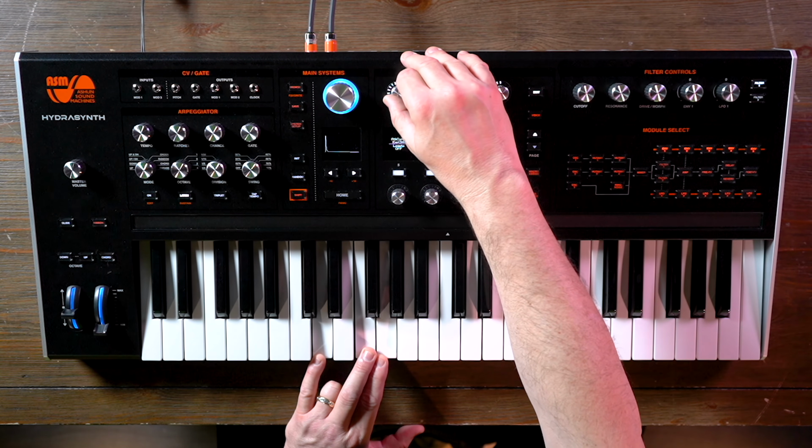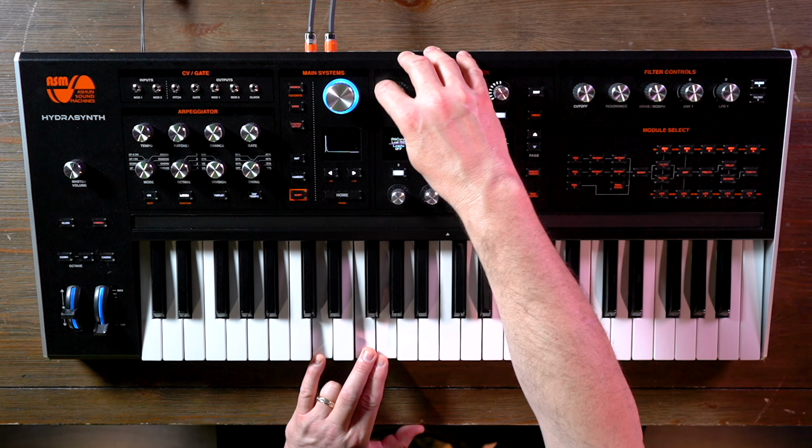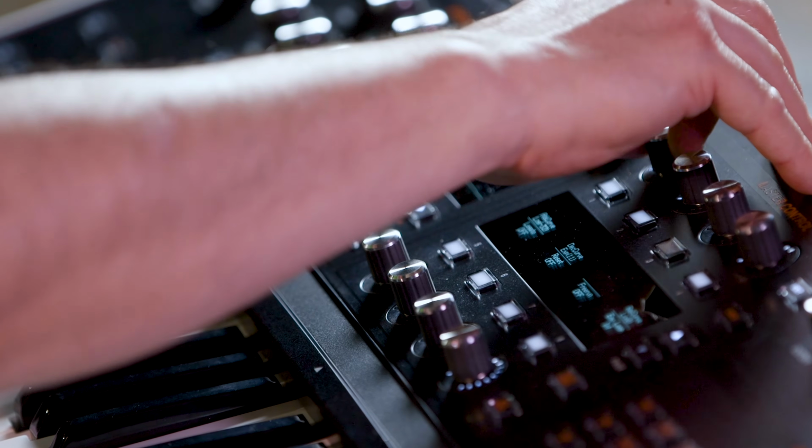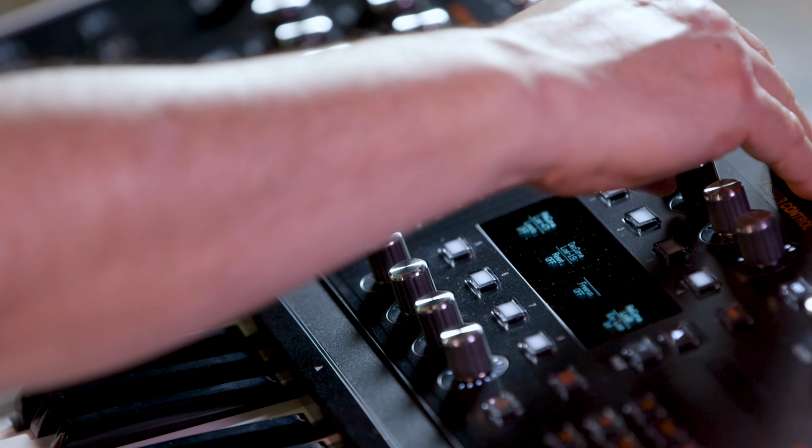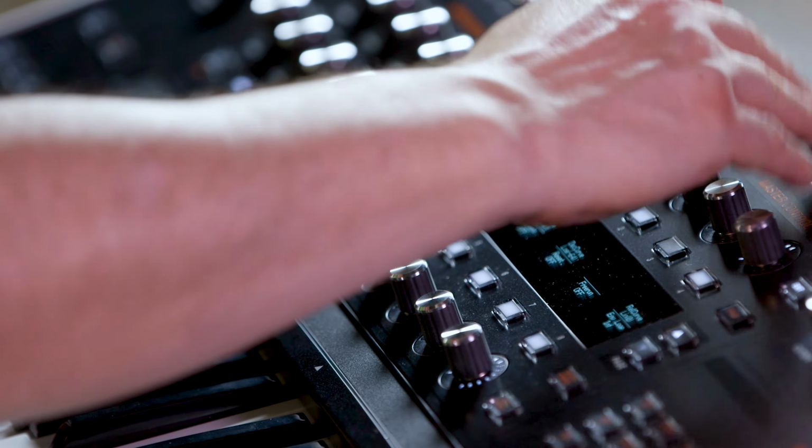So now I'll do the same with attack. So it's very interactive with your times as well as your curves.